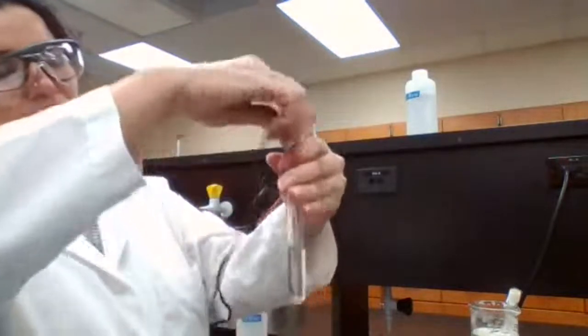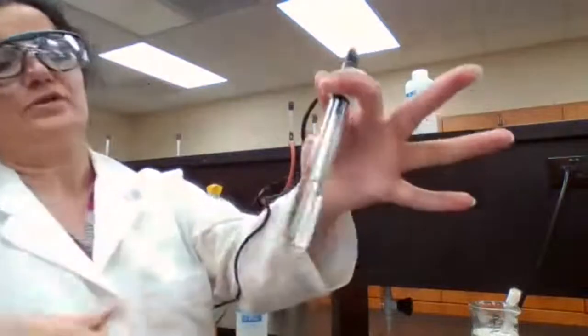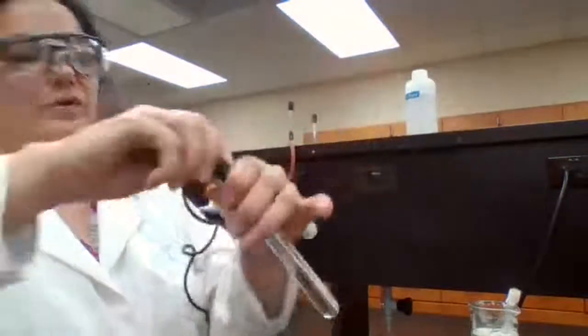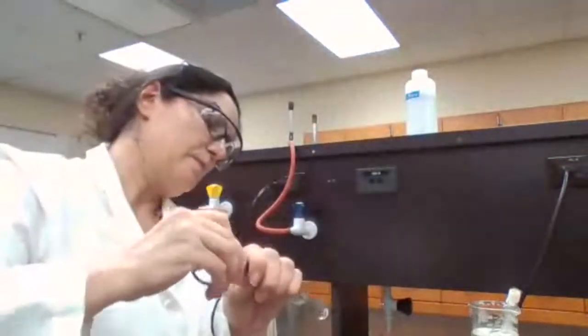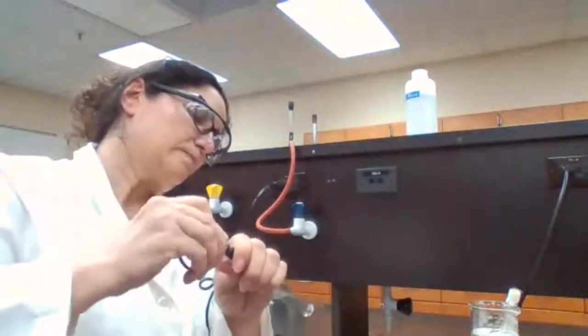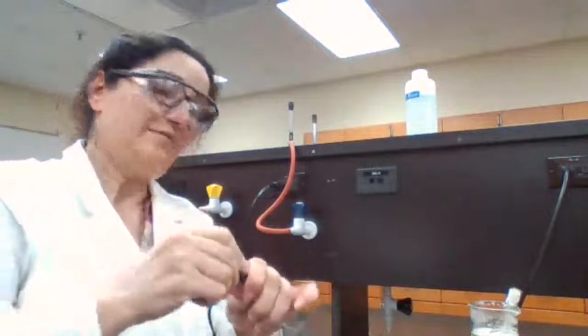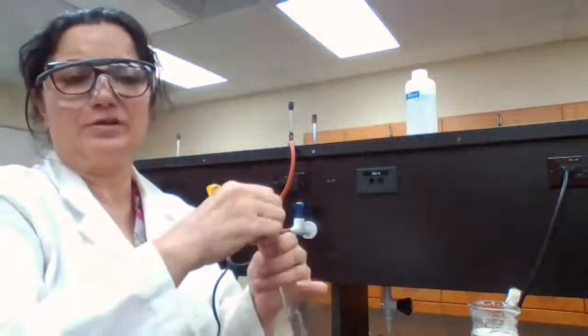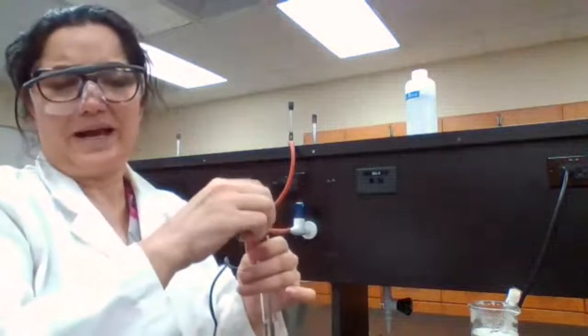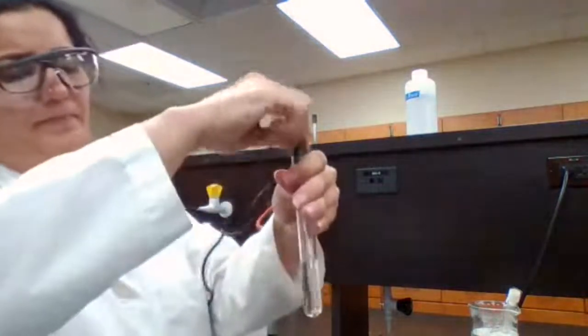So now the temperature has to go lower for the crystals to form. So now we know at room temperature, potassium nitrate has the solubility of 40 gram per 100 gram.